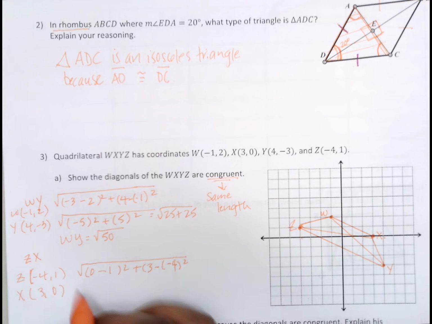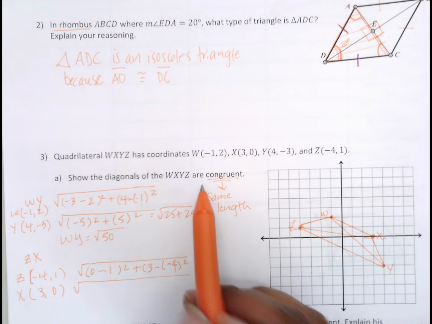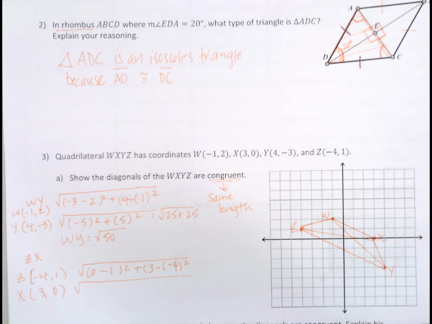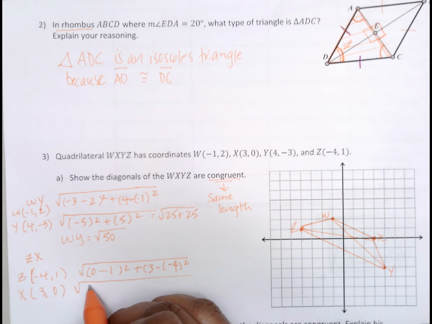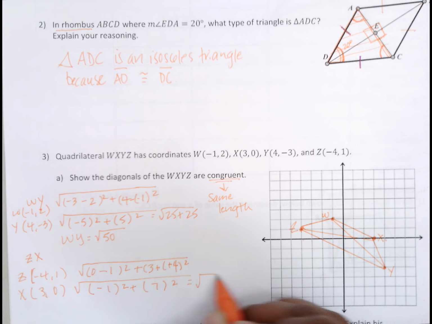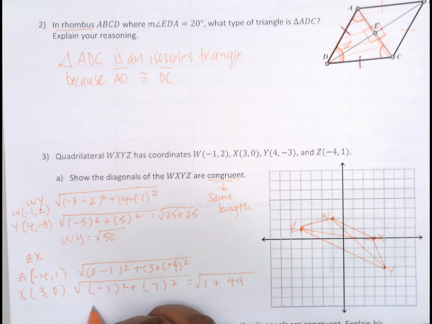-4. Alrighty. So it says that I'm showing the diagonals are congruent, so it means that they are. It's not that I'm trying to say whether they are or not. I'm proving that they in fact are. So I have 0 minus 1, which gives me -1 squared, plus 3 minus -4, which is going to give me 7 squared, and that's 1 plus 49, which does give me 50.